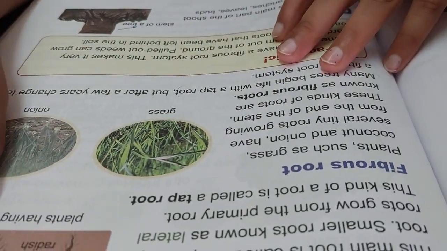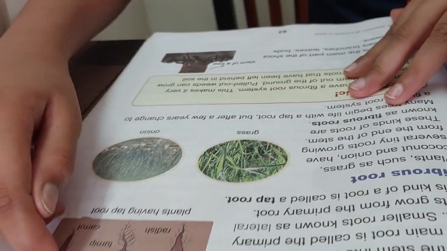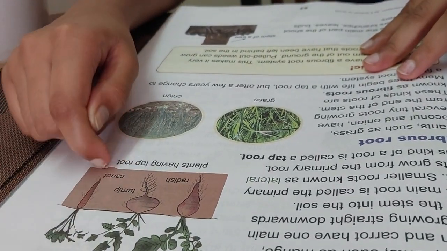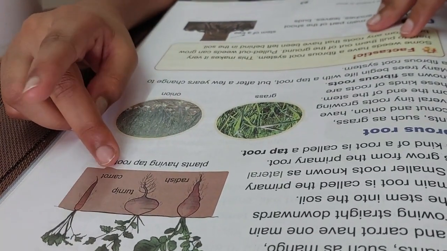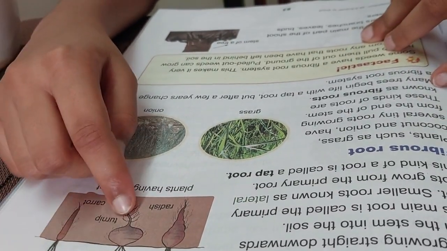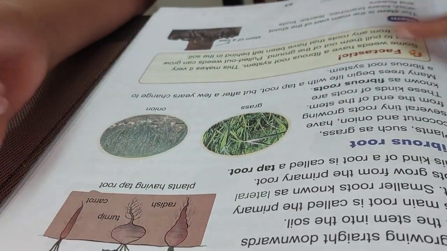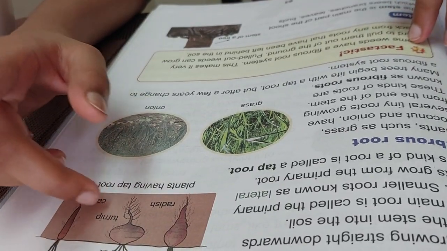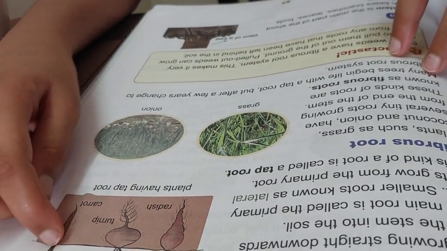So as we all can see, the main root, you all know that carrot is a root, radish is also a root, and turnip is also a root.